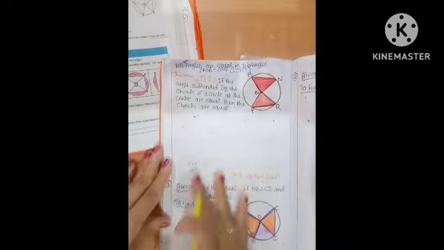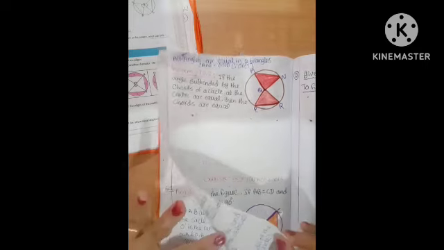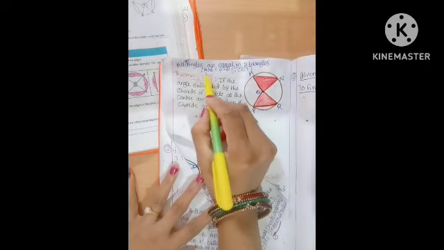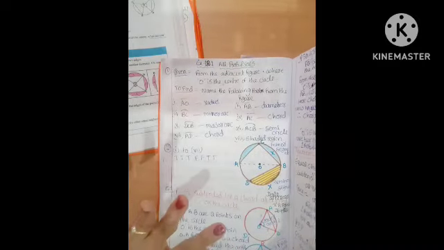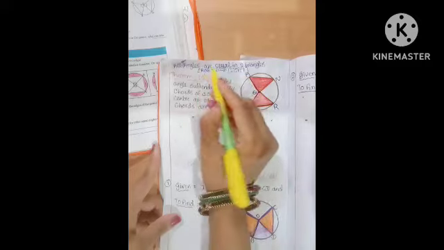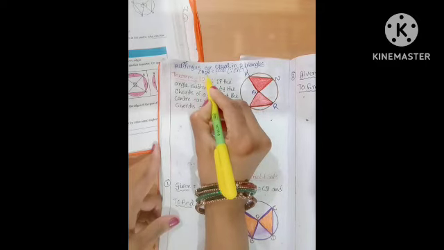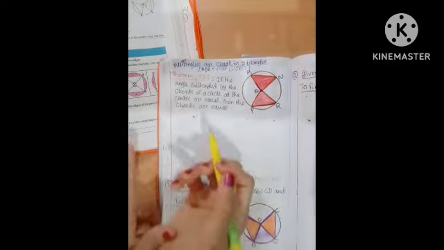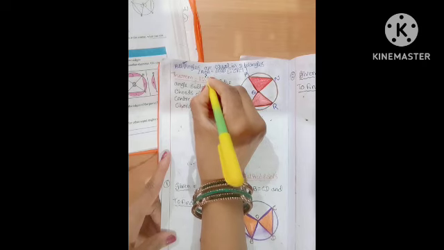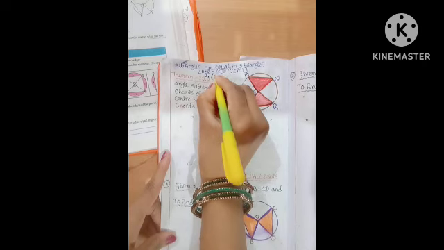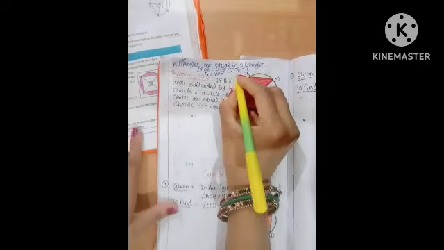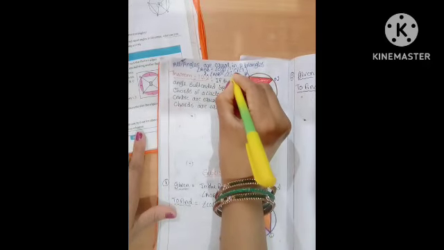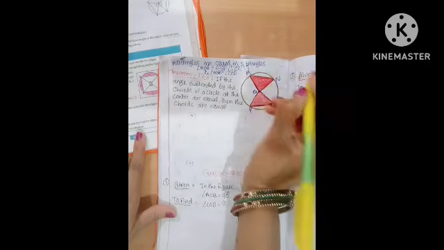The remaining two angles you don't write here, because the given question asks only about the equal angles at the center, so here the center is O. So these two angles are congruent. Therefore, angle AOB is congruent to angle COD. It is proved.